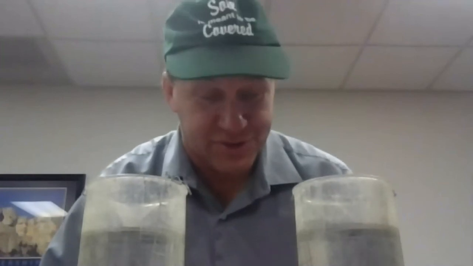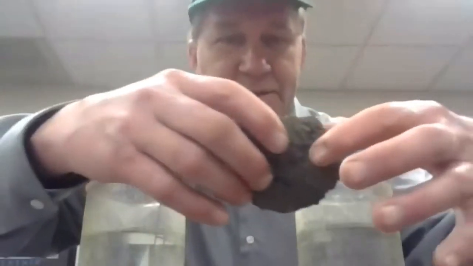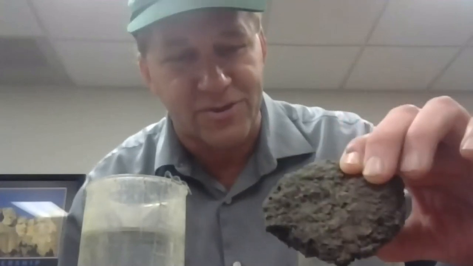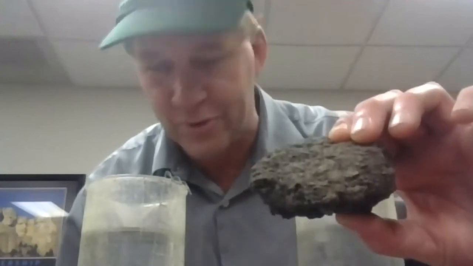Hello. We're going to do 2 demos for the soil compaction. So again, my name is Jim Hoorman, and I'm going to show you a couple clods. Hopefully you can see these, and we'll try not to make too much of a mess. But these are some soil that I got from a couple of fields, and this is from a conventional soil. As you look at this clod, you'll notice that there's not a whole lot of pore space.